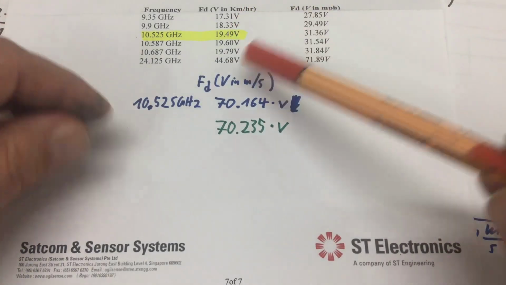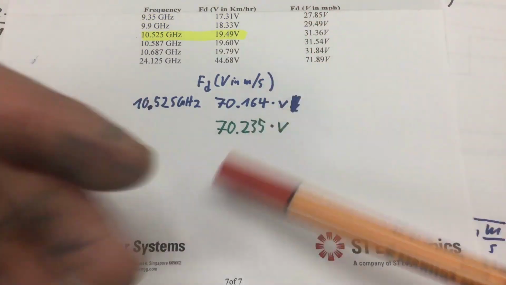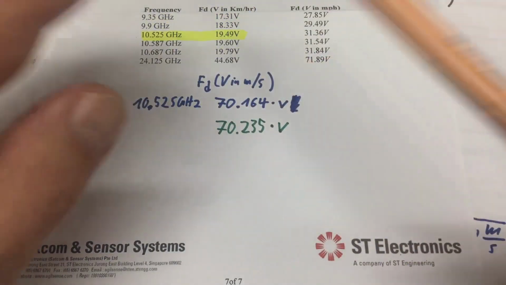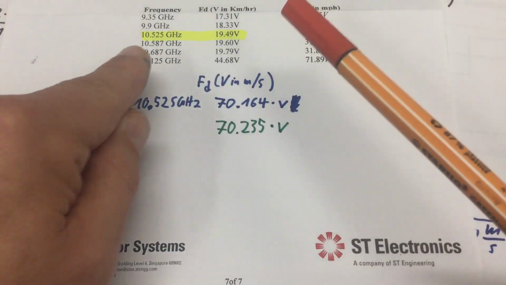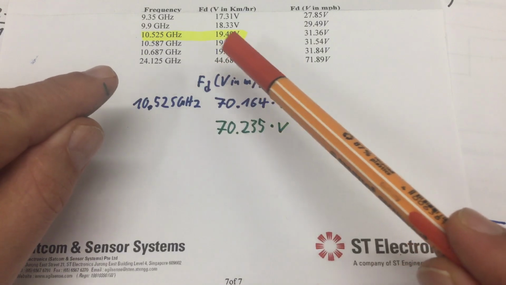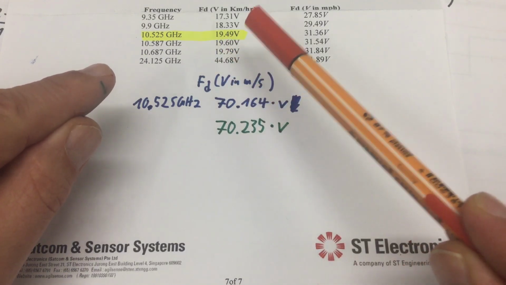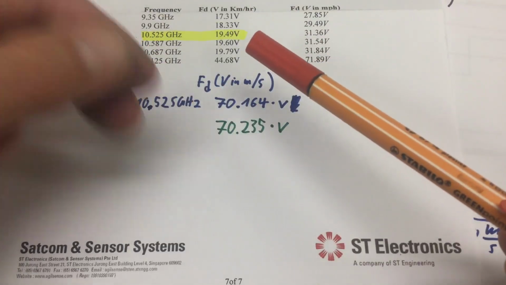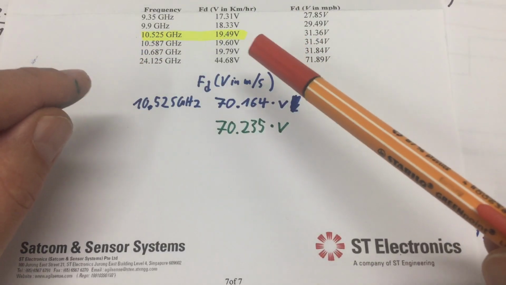In the application notes you find that table here to make your life easier. They already calculated speed of light and transmit frequency and that factor of 2, and they give you a constant to multiply with your velocity to arrive at your output frequency, your intermediate frequency.